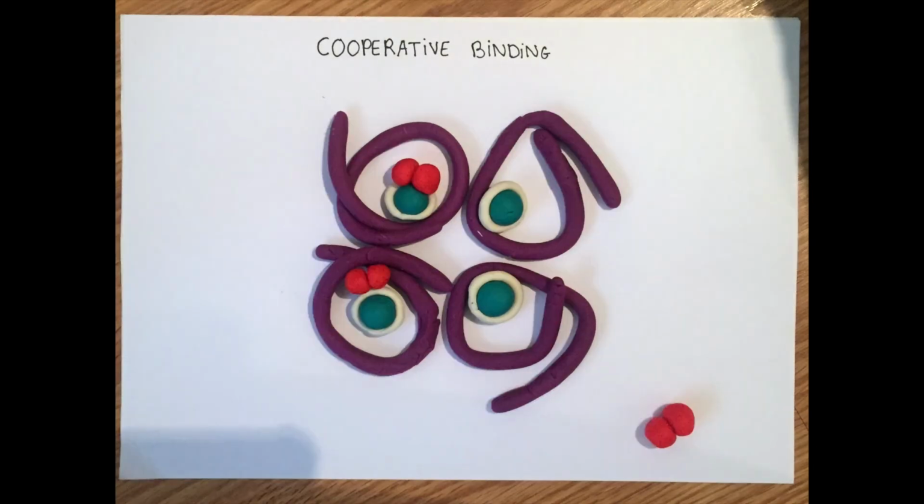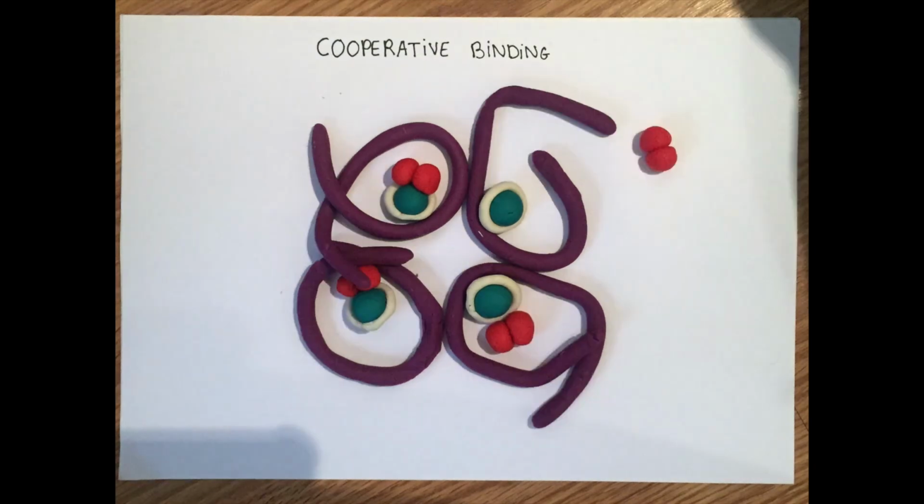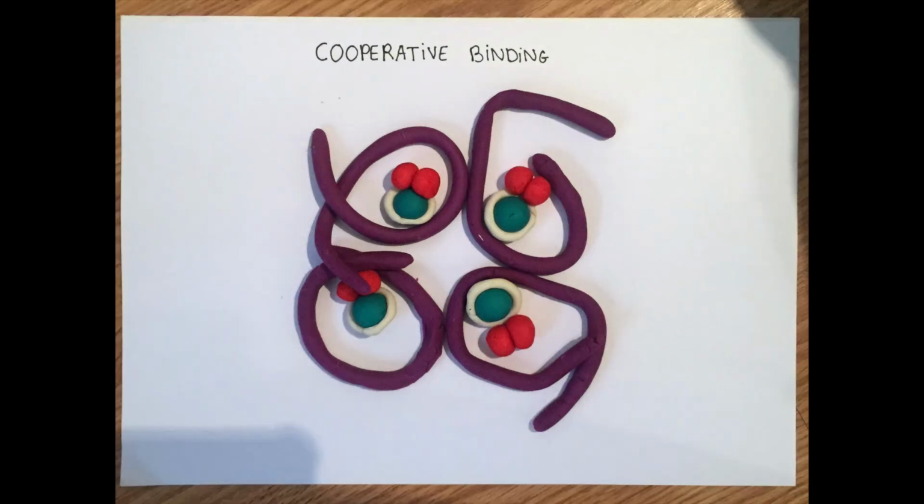Moreover, when this second oxygen is bound, the structure relaxes again and has a greater affinity than before for a third oxygen. We are at 75% of saturation, and the hemoglobin has an even better affinity to welcome a fourth oxygen molecule to bind. Now that our molecule is completely saturated, it is at its relaxed state or oxyhemoglobin.